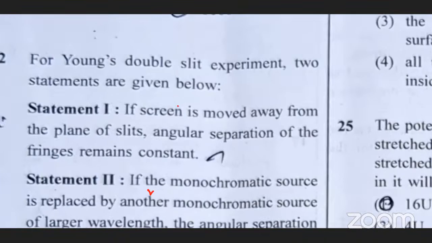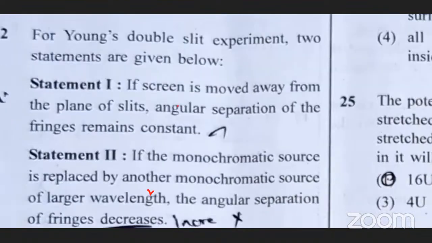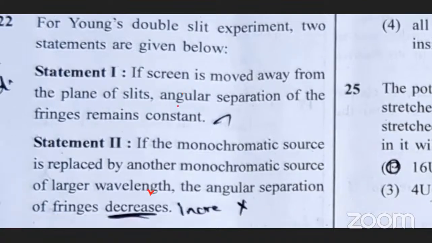Then in Young's double slit experiment, two statements are given below. First one: if the screen is moved away from the plane of slits, the angular separation of the fringes remains constant. Yes, it will remain constant.